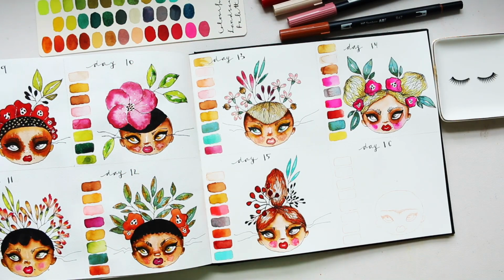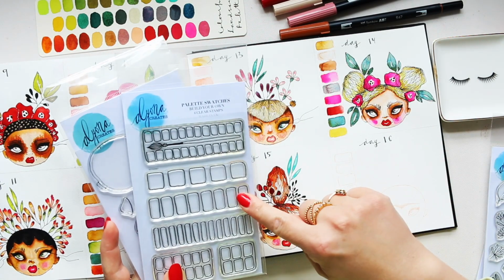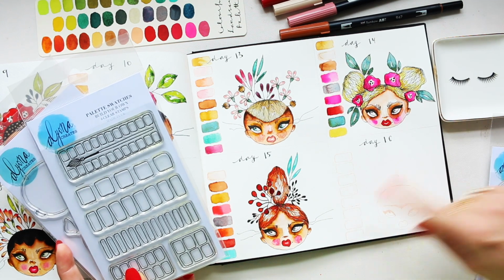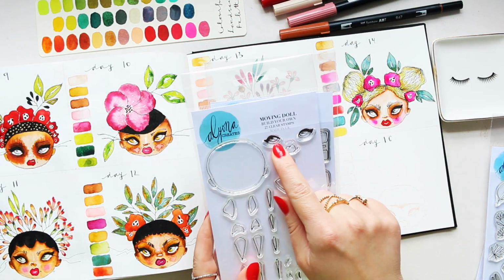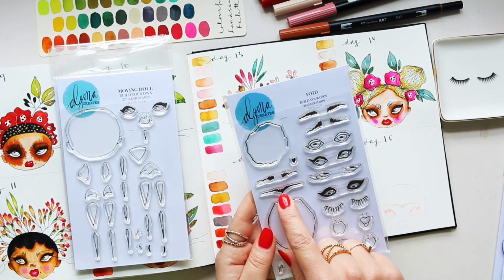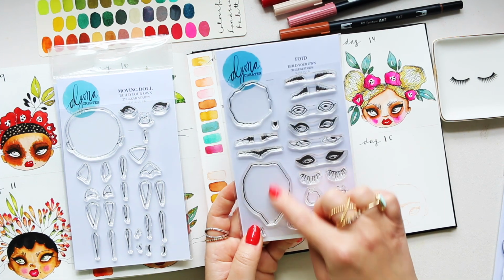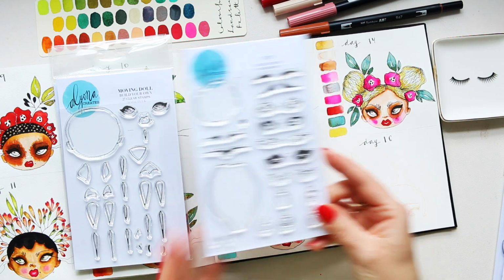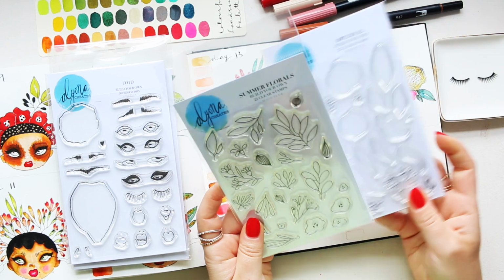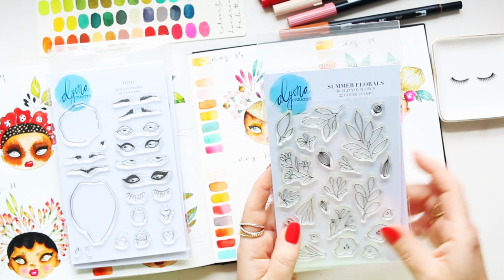So today, let's focus on Frida Kahlo. So far, I have used this element from my palette swatches stamp set to create swatches later on. I have also used the face, eyes and lips from the Moving Doll stamp set. And of course, Frida Kahlo's signature monobrow from the FOTD set, where I used some of the elements to create the face. I'm also going to use a couple of elements from, I think, the Summer Florals, maybe the Botanical as well. I will see, but I think predominantly from the Summer Florals.